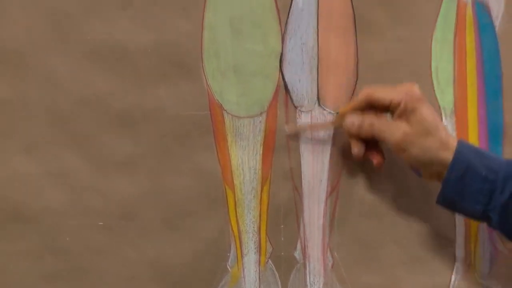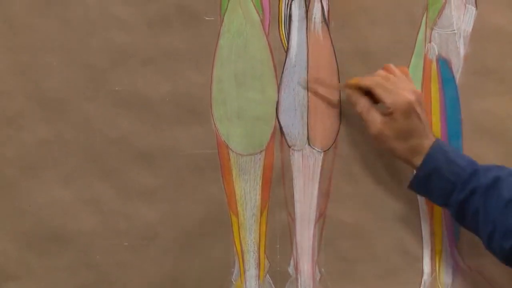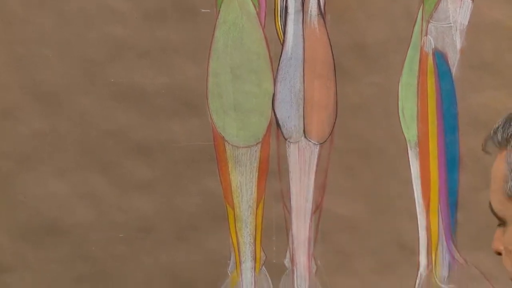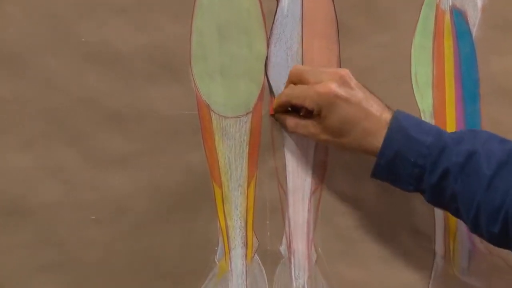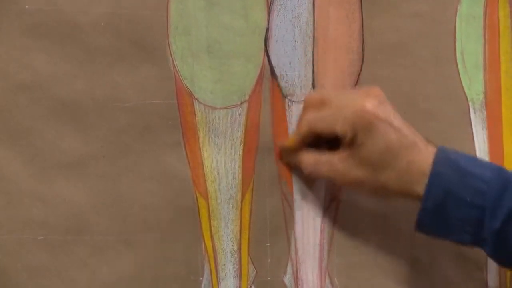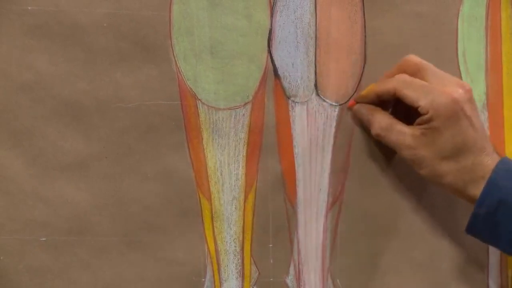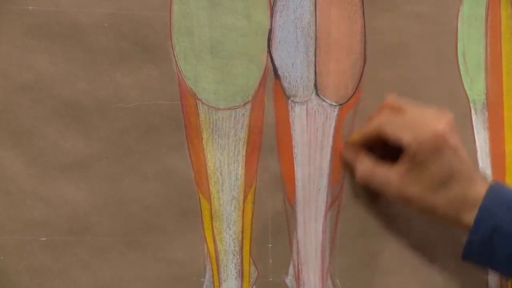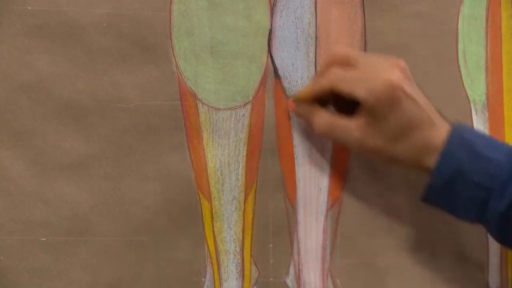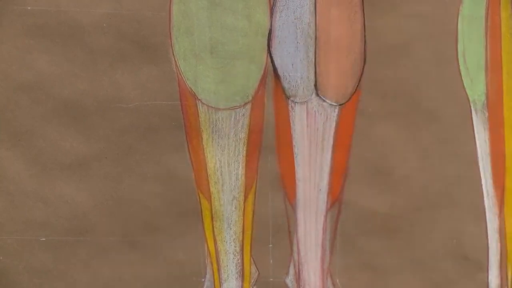We'll see it comes down like this. Okay, and we only see these two portions in here. All the part that in here we don't see. So let's give it a color. Okay, so the fibers of this muscle will merge with the Achilles tendon, and the tendinous fibers of the soleus will contribute to create the Achilles tendon together with the gastrocs.